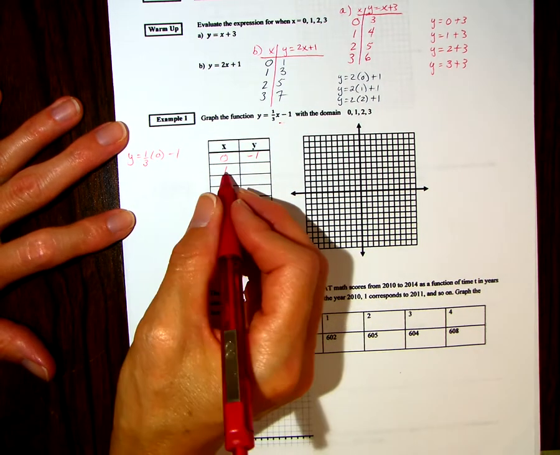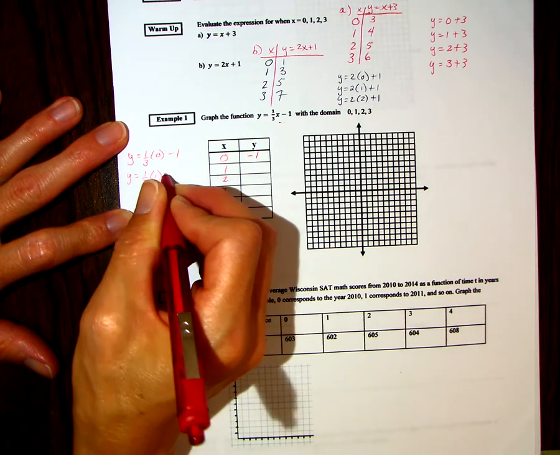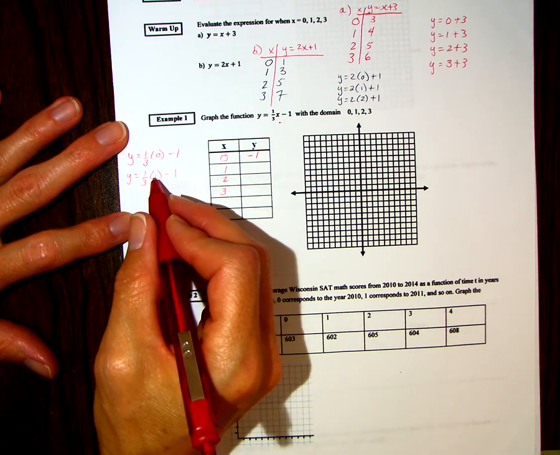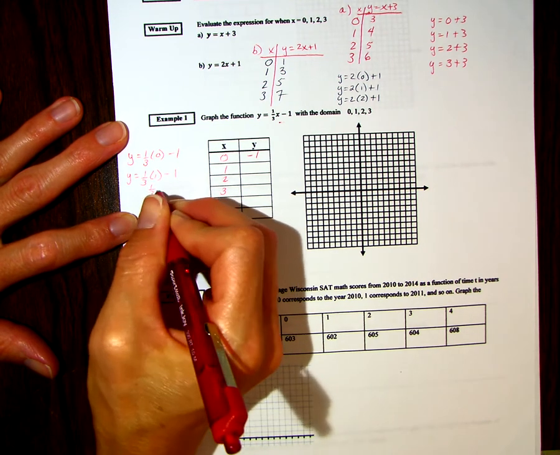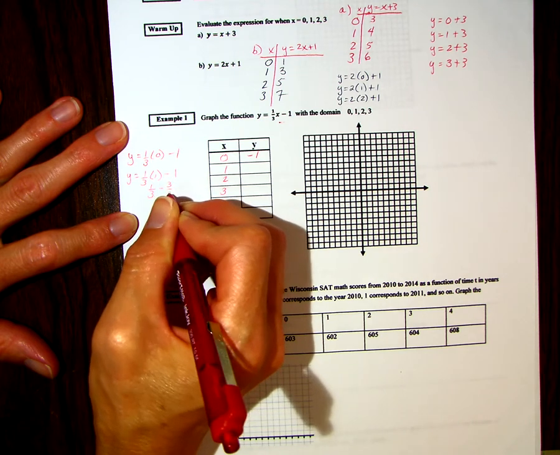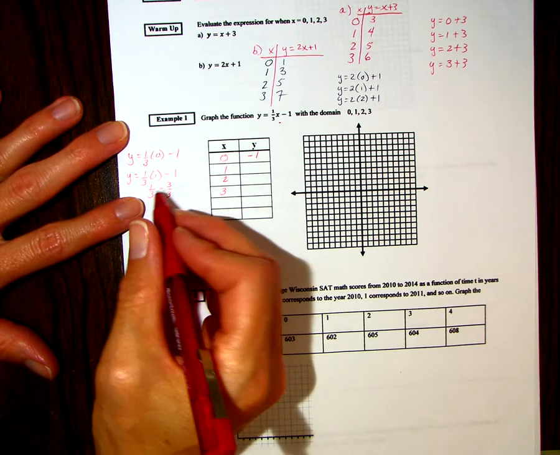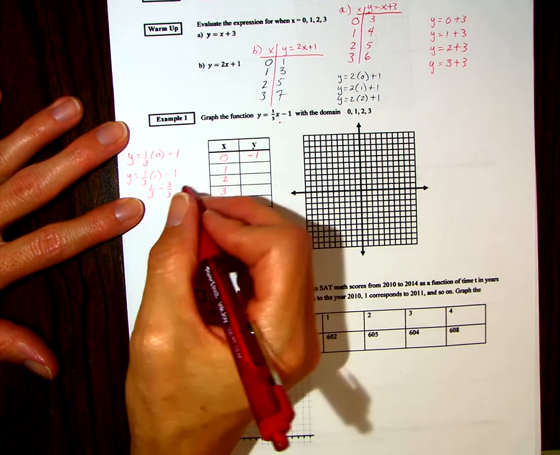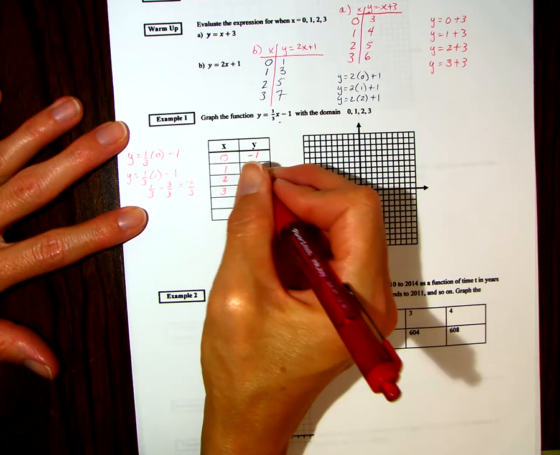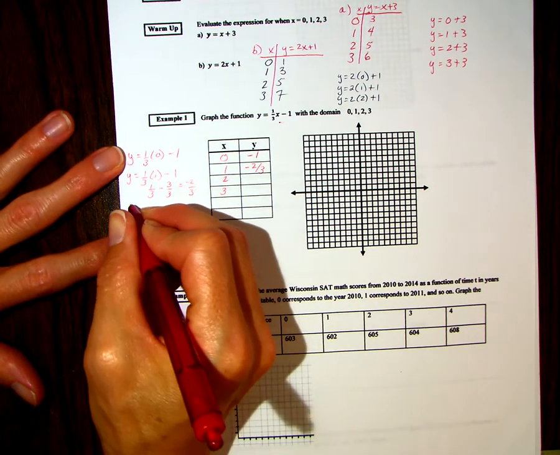Now I'm going to plug in 1. Y is equal to 1/3 times 1. 1/3 times 1 is 1/3. Minus, look at this. 1 is the same as 3/3, okay? Because if you take 3 divided by 3, you get 1. I wrote it out like this so I can have a common denominator. Now when I subtract across the top, keep your common denominator. So negative 2/3.